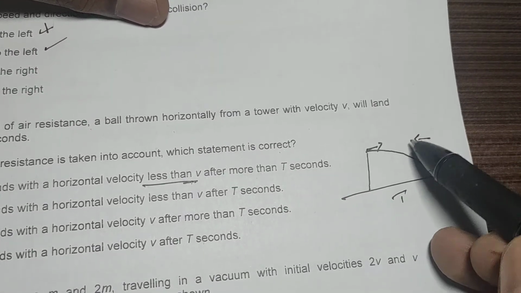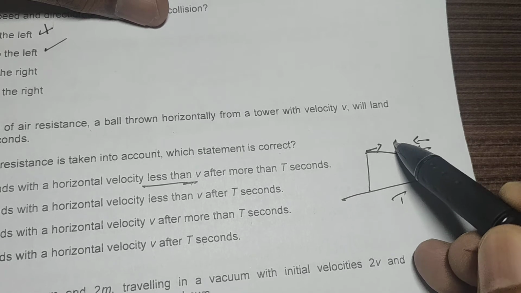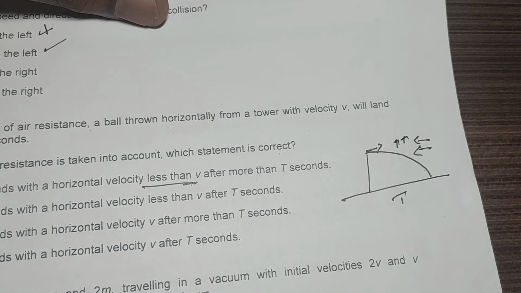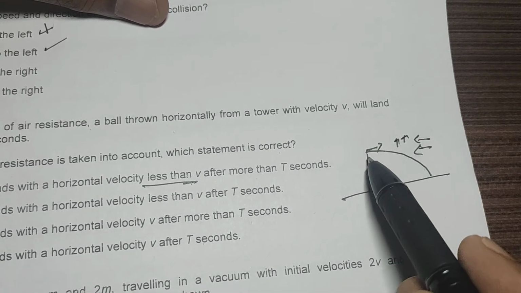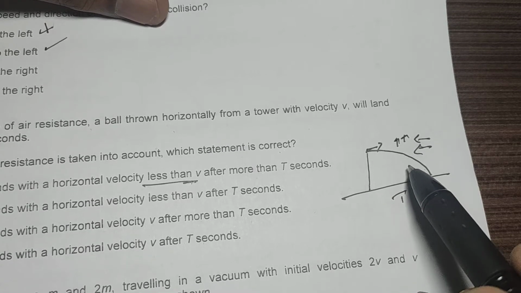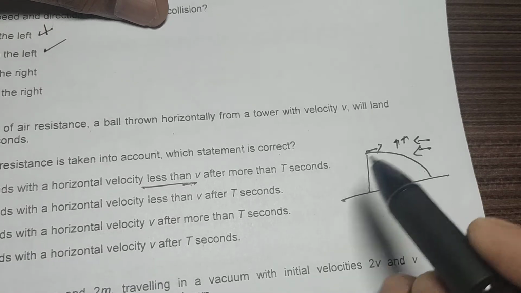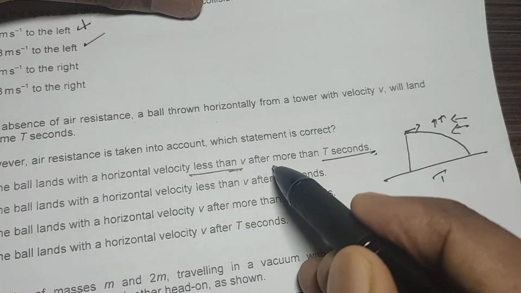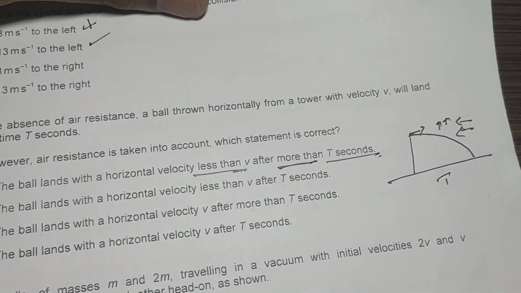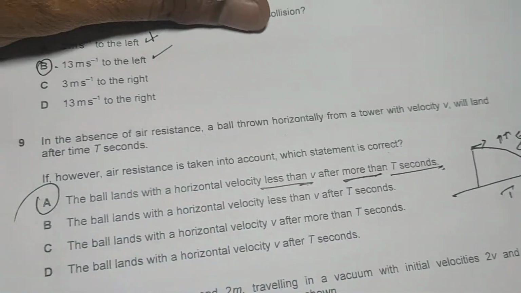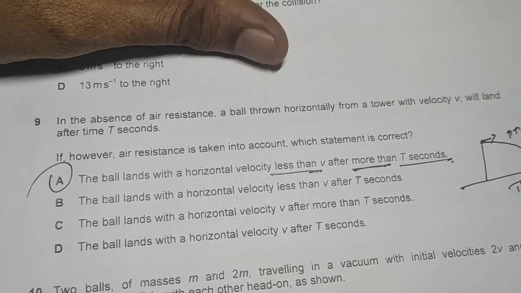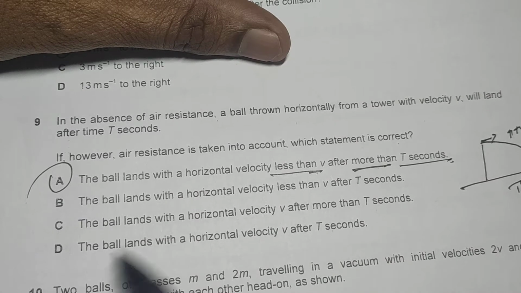Also the air resistance pushes it up. So air resistance is from all directions, right? So it wants to come down, but the air resistance does not let it come so soon. So what happens? The time also takes longer to come. So it comes after more than t seconds. So the option is A, without reading the other options also, but you can read if you want.